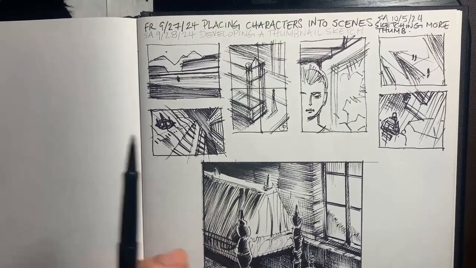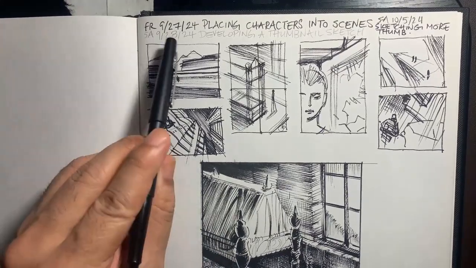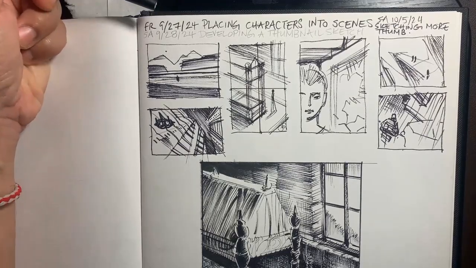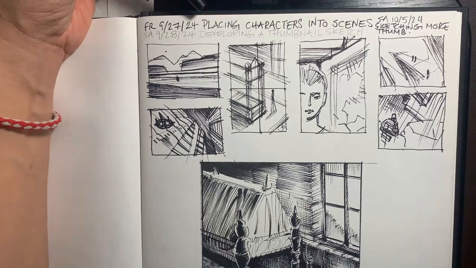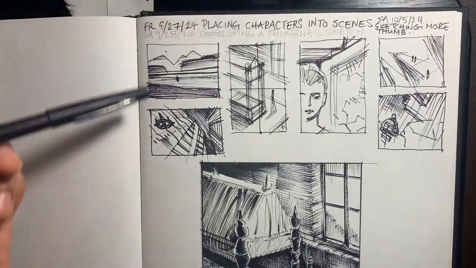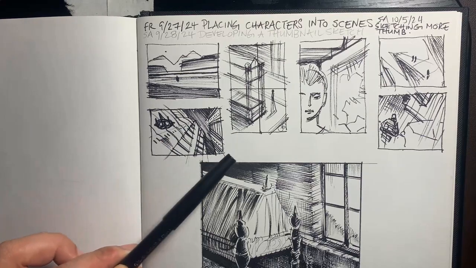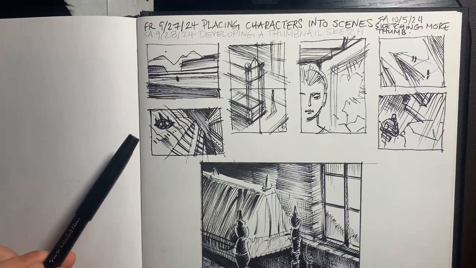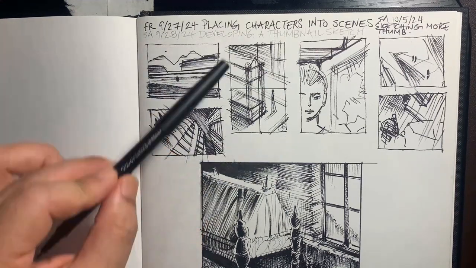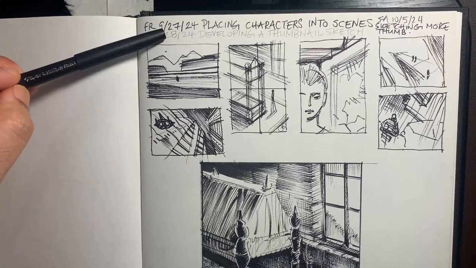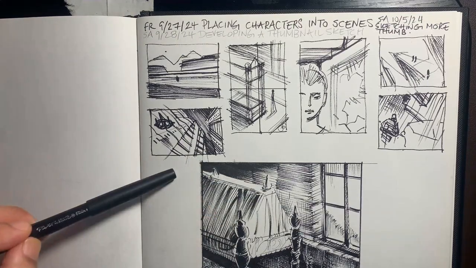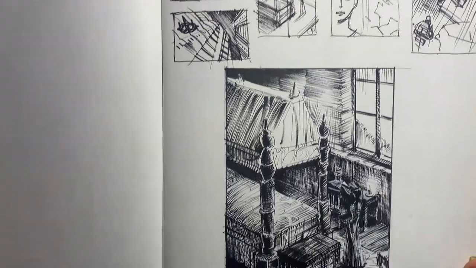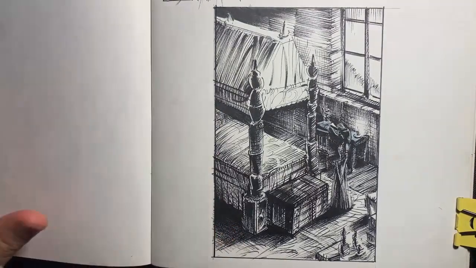So before we begin, I made videos from September 27th, so about last week, called Placing Characters into Scenes, where just from imagination, I put different characters into these thumbnails. And then I took this one and developed it, which was the next video after these. And then I came up with this, which you can check out.